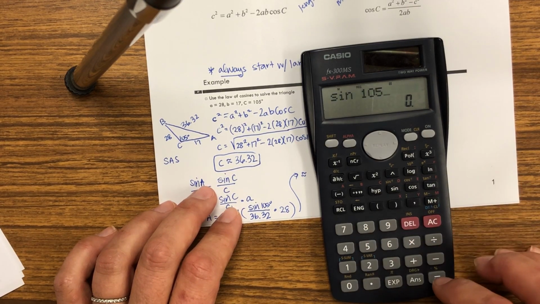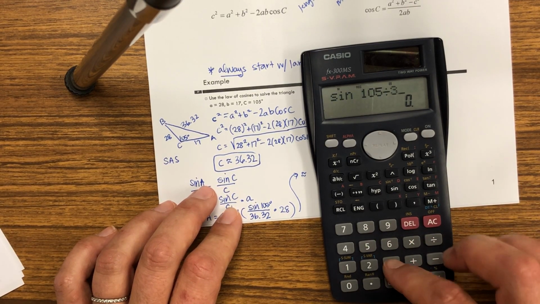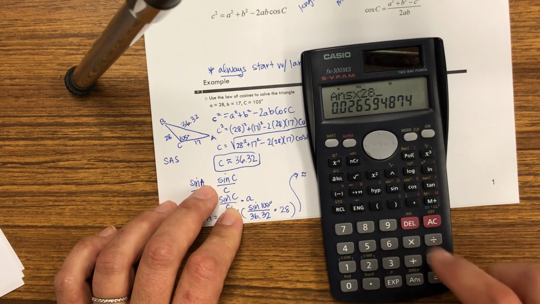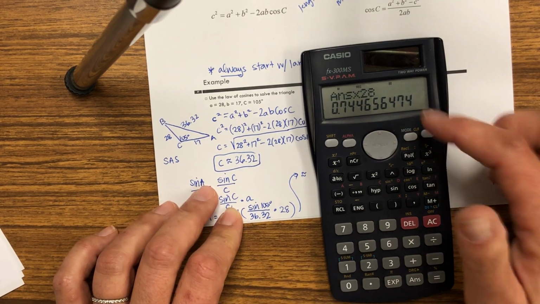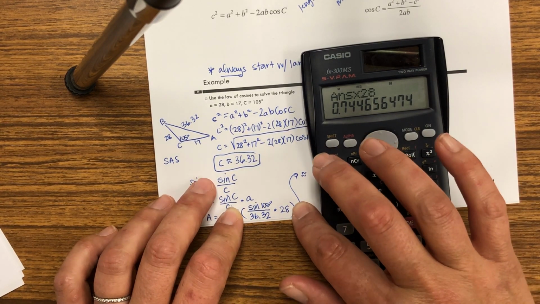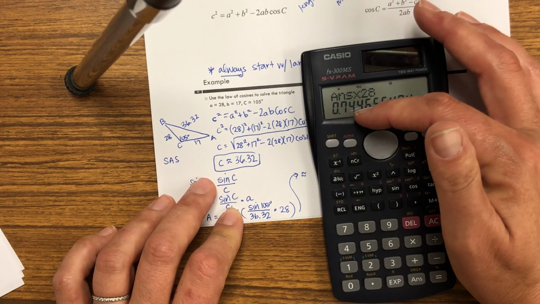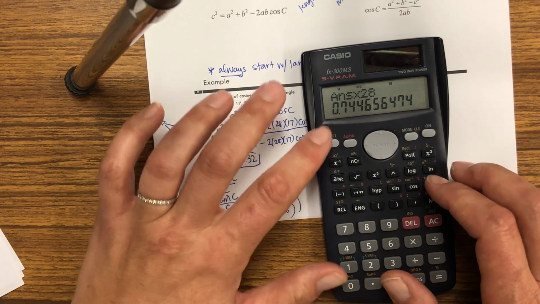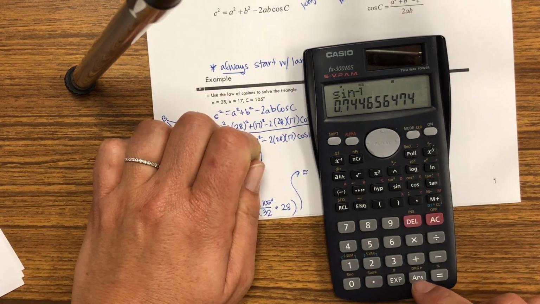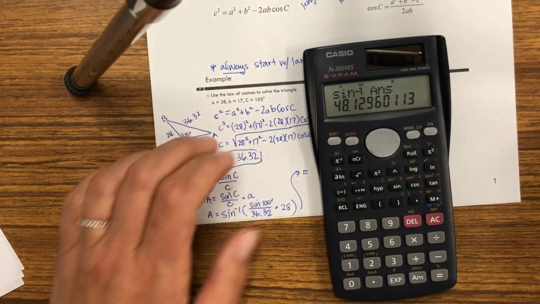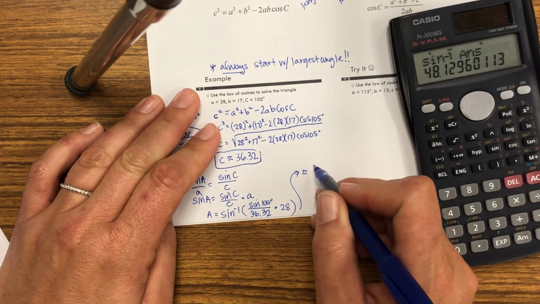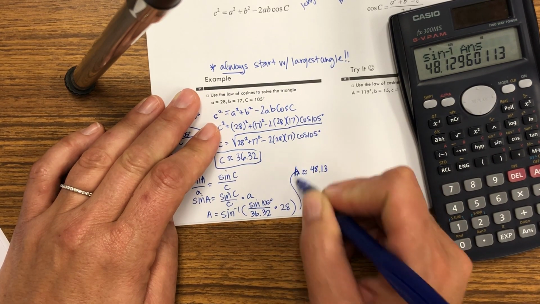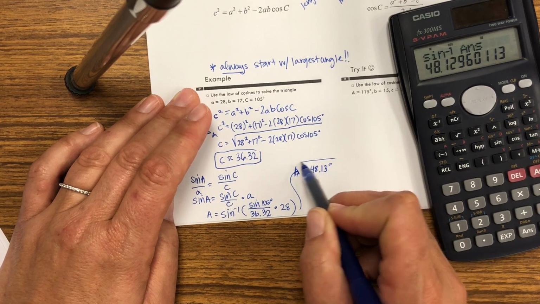Sine of 105 divided by 36.32. Sometimes I hit equal right there, times 28. You don't have to, but you could put parentheses if you wanted. So that gave me the inside in here. Notice that's a number between -1 and 1. It has to be, to be able to take the sine inverse of it. So now I'm going to do sine inverse of the answer that I've got, and that's going to give me 48.13. 48.13 is angle A. Degrees.